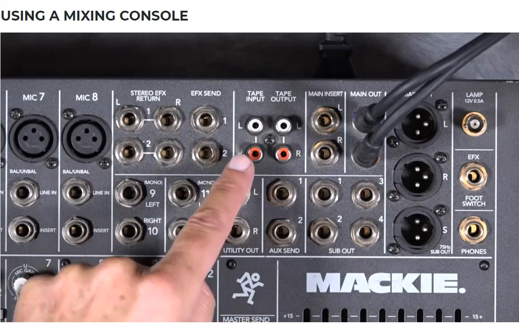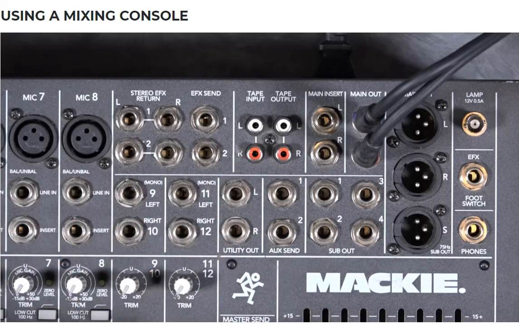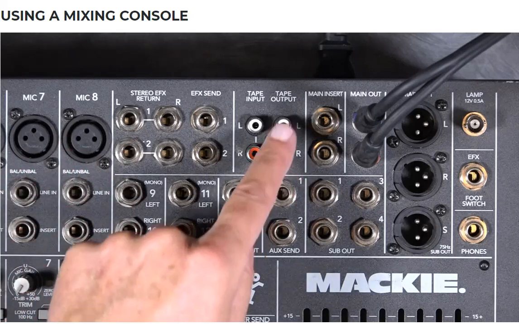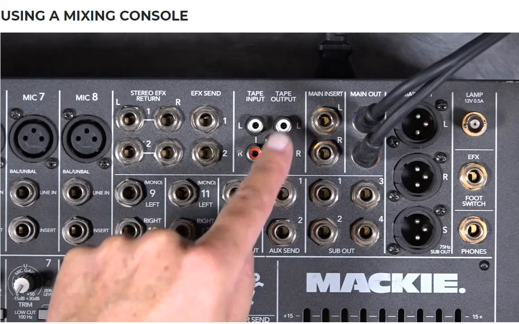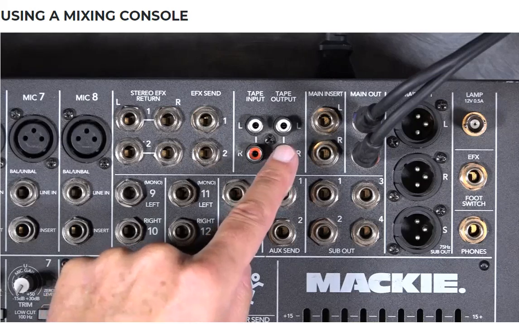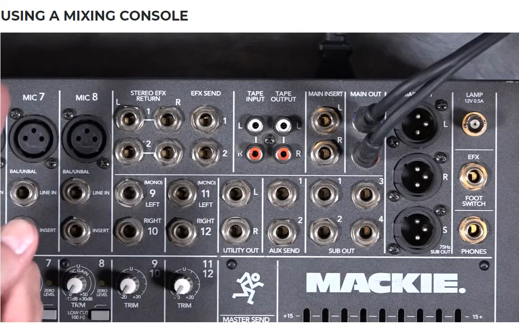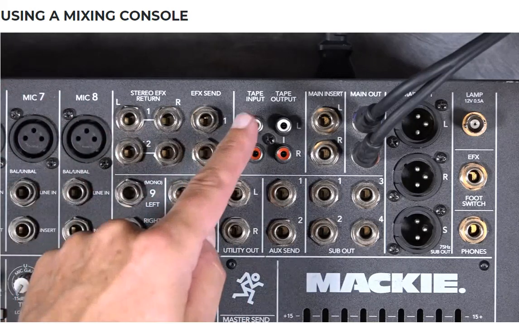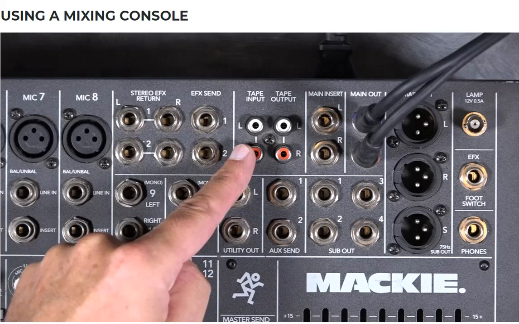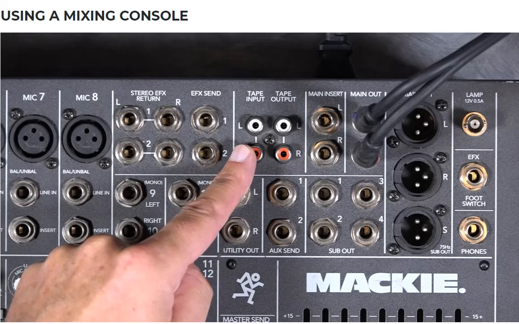You then have a tape output and input. This is good for if you're recording. So you would take the tape output here. These are just RCA unbalanced plugs. Plug that into whatever is going to record, and then you can return that here. And that will come back into your mixer.